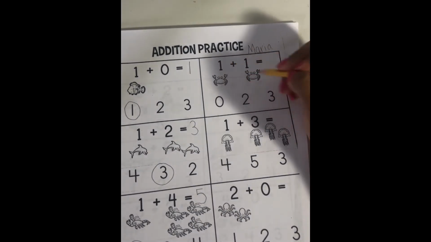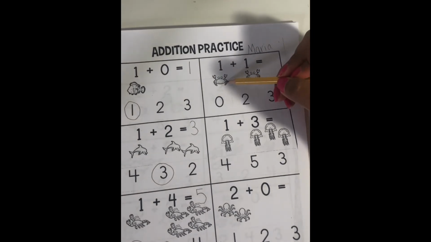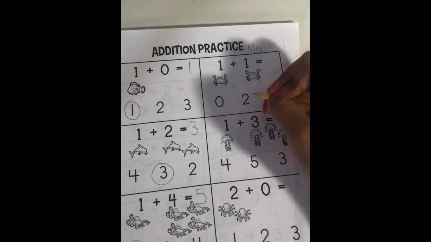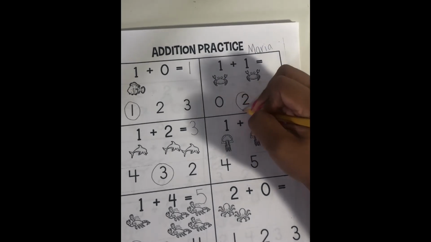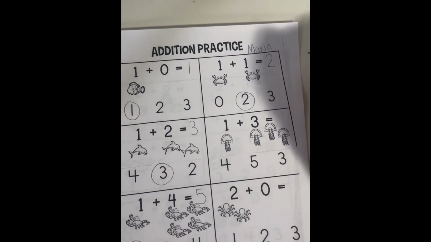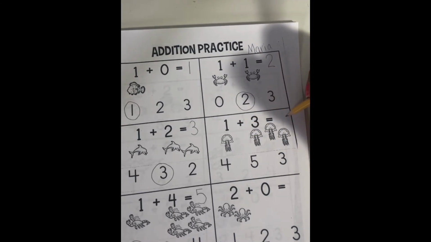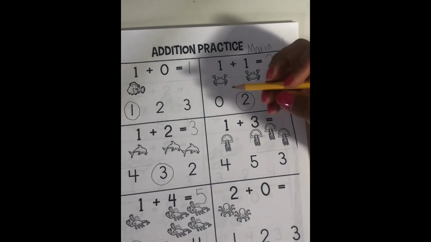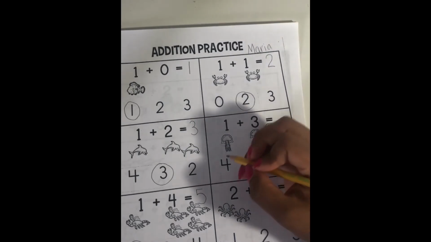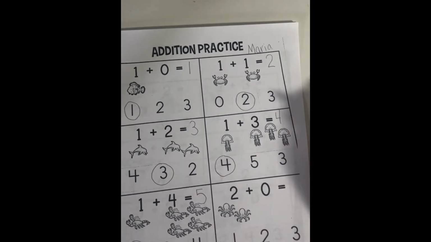So now we have 1 plus 1 equals, they didn't give you the answer, so let's count. You have 1 crab plus another crab. 1, 2. That's how many you have all together. So let's go ahead and circle our number 2 and put our 2 in the top. Now our next square. You have 1 plus 3 equals, they didn't give you an answer for it, so let's go ahead and count. 1, 2, 3, 4. Let's go ahead and circle our number 4 and put our 4 over here.